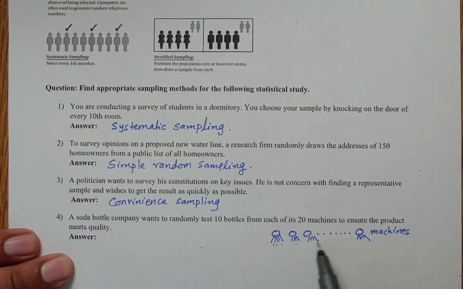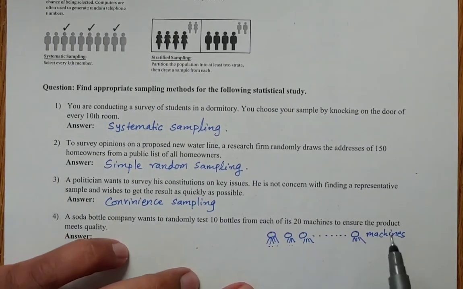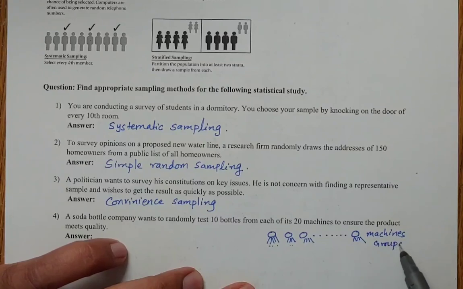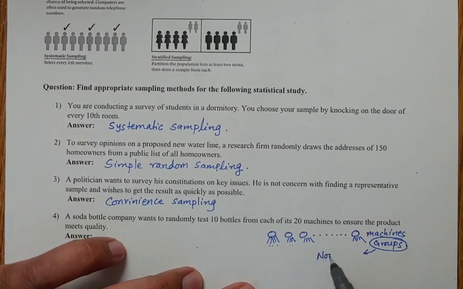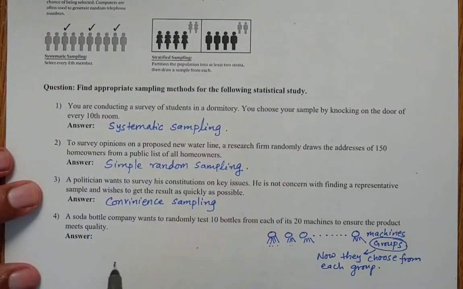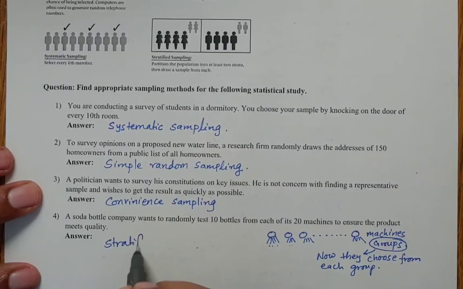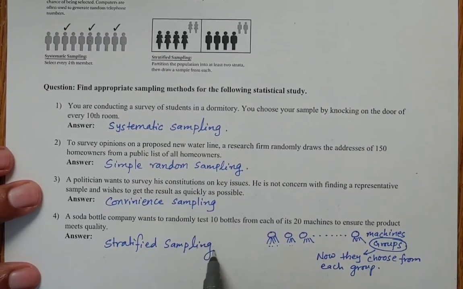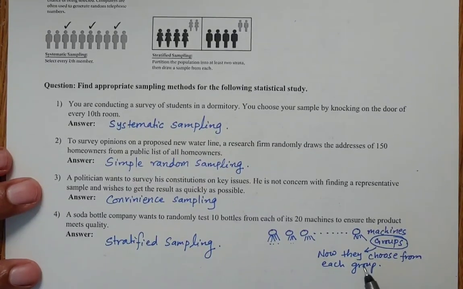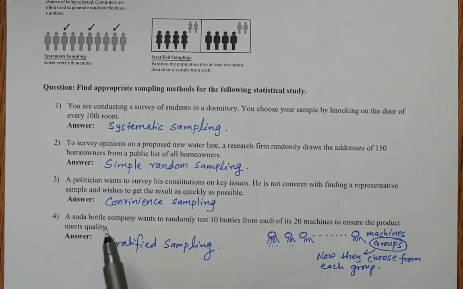So these 20 machines are groups, and from these groups they choose, from each group. So this is the stratified sampling technique. They make the groups and then they choose the sample. Okay, so this is how we get the sample.